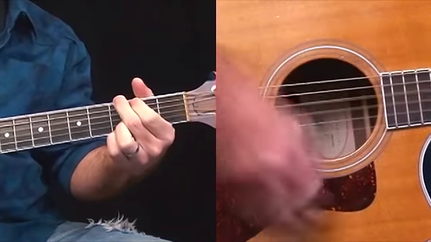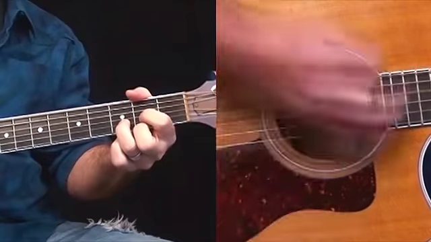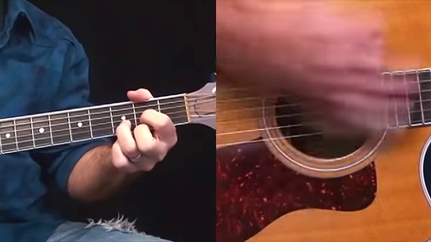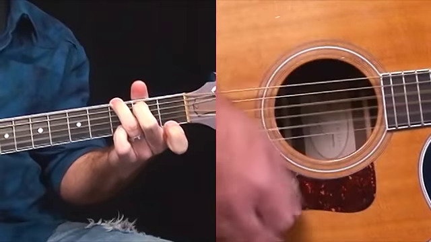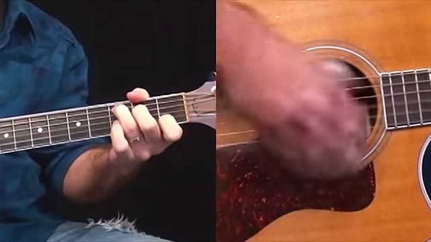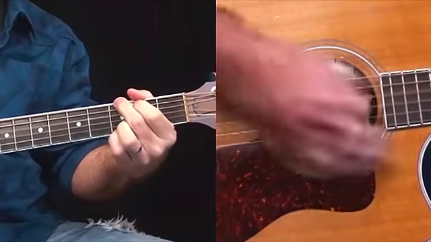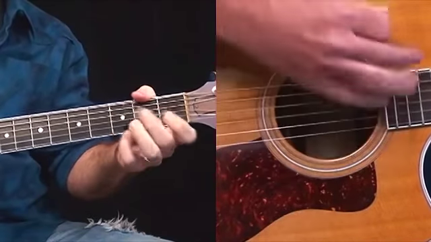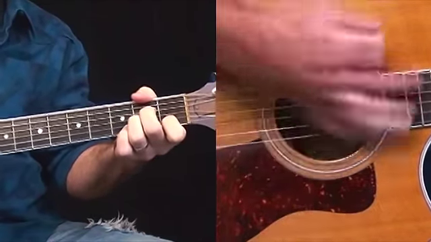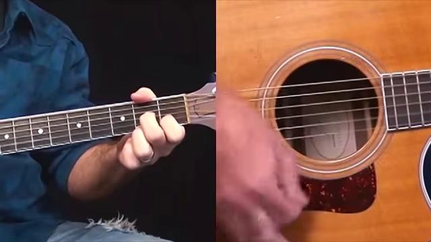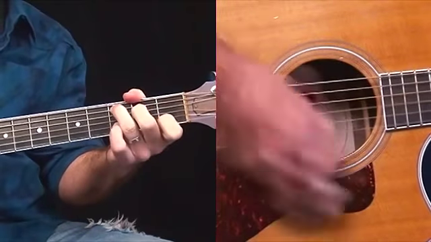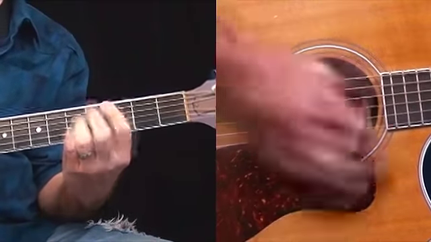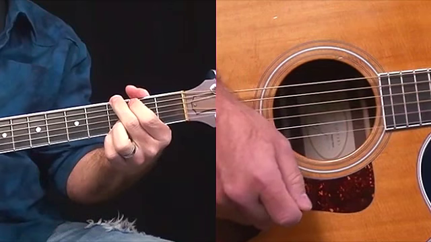Repeat. 1, 2, 3, 4, and 1, 2, and 3, and 4, and 1, 2, 3, and 4, and 1, 2, 3, and 4, and 1, 2, and 3, and 4, and there you have it.